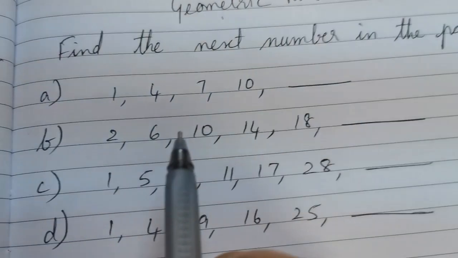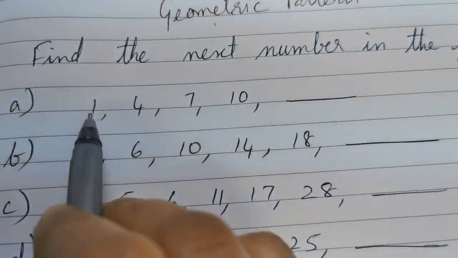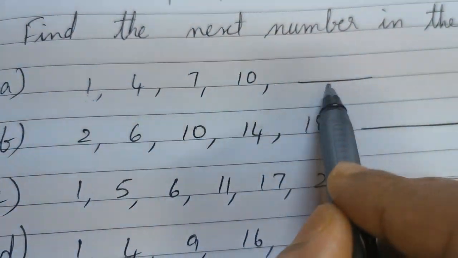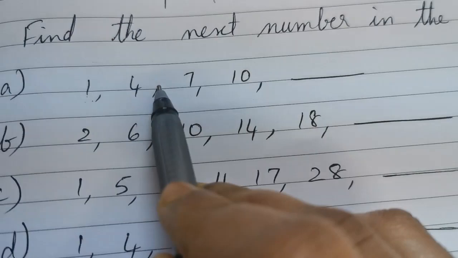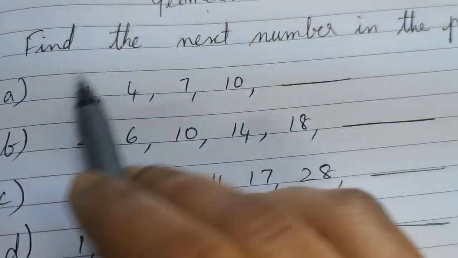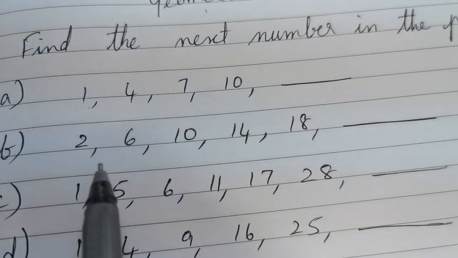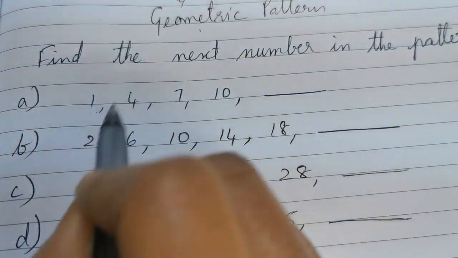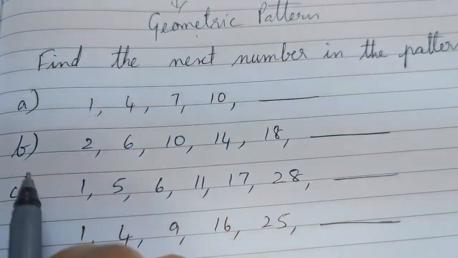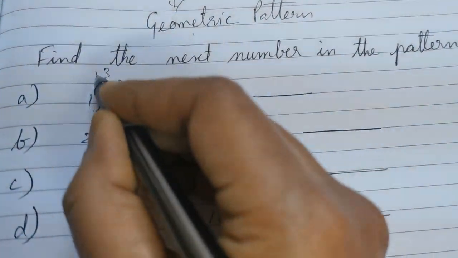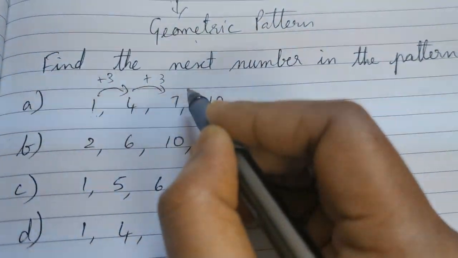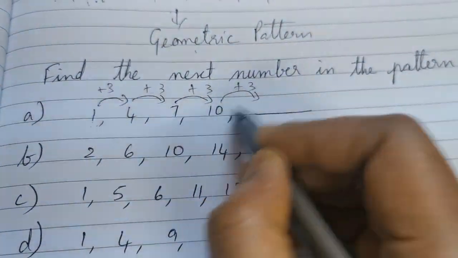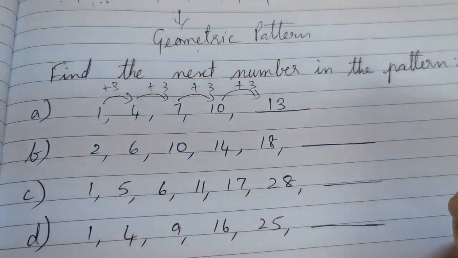So let's look at the first example. The first number here is 1 and then it is 4, 7, 10, and we are asked to find the fifth number. First, second, third, fourth. First 4 numbers are given and the fifth number is to be found. 1 plus 3 is 4, 4 plus 3 is 7, 7 plus 3 is 10. So it is getting increased by 3. So the next number will be 10 plus 3, which is 13.